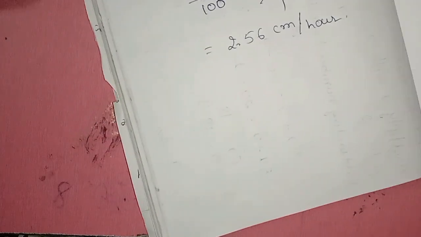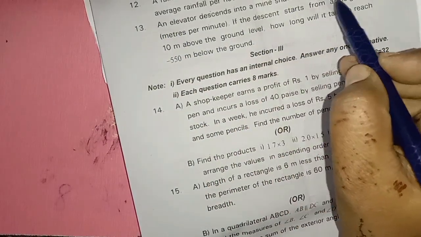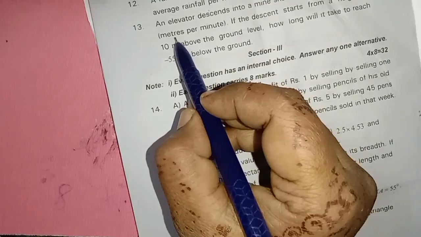Next question. 13th one. Section 2, last question. An elevator descends into a mine shaft at the rate of 8 meters per minute. So in 1 minute, it is traveling 8 meters only. Right?